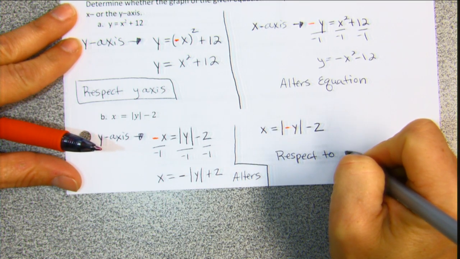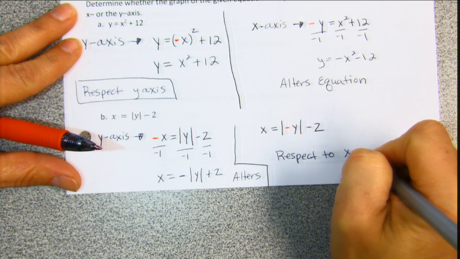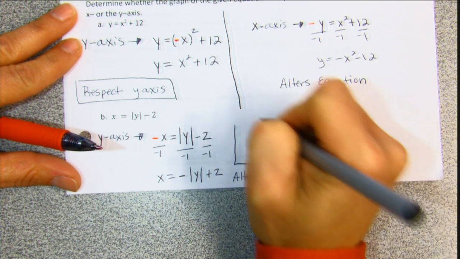to the x-axis. I didn't write it above, did I? I should. I'm going to do that.